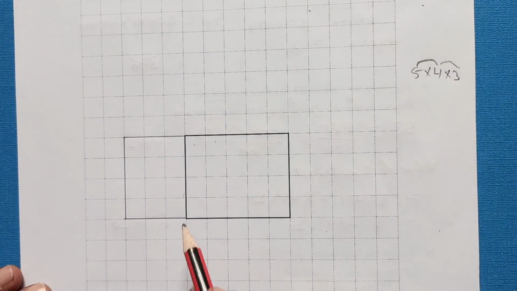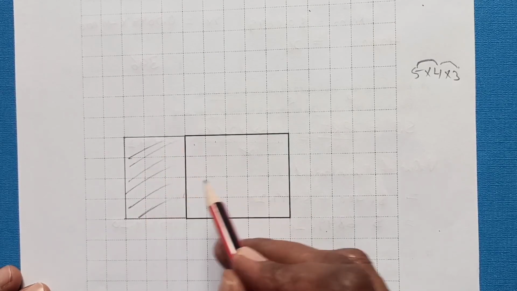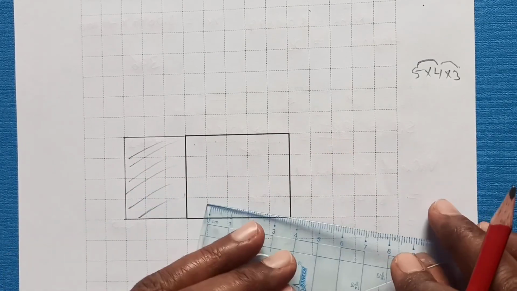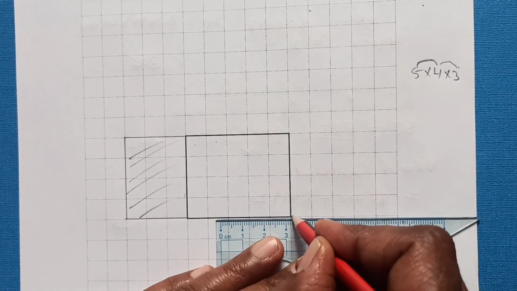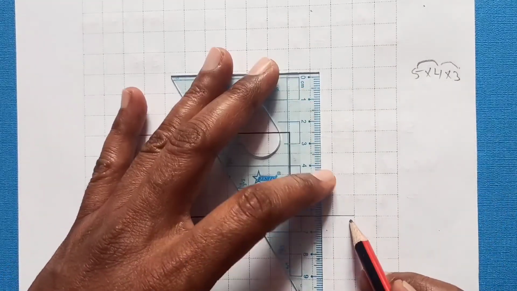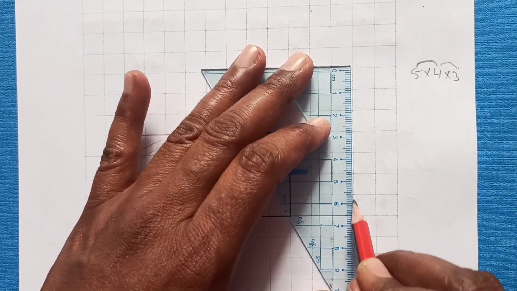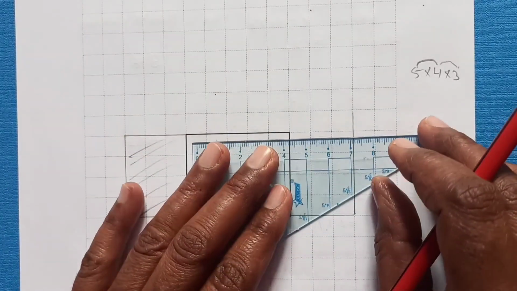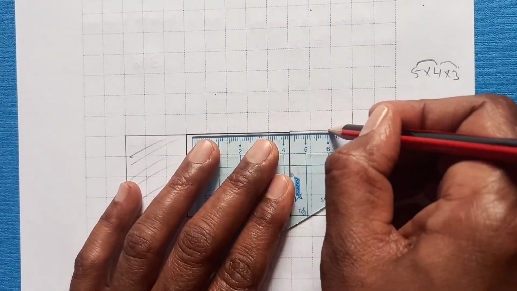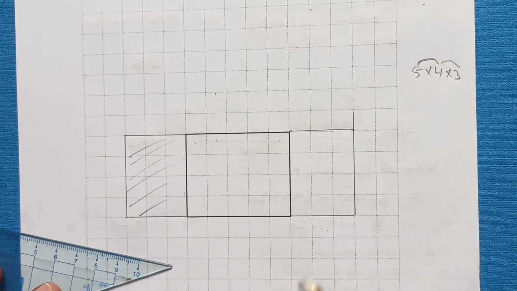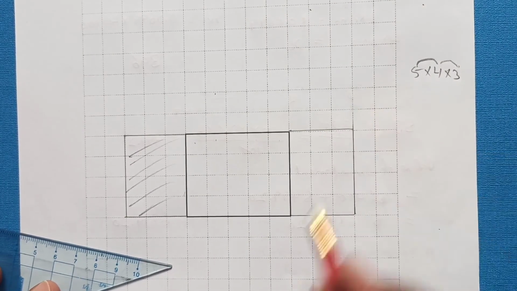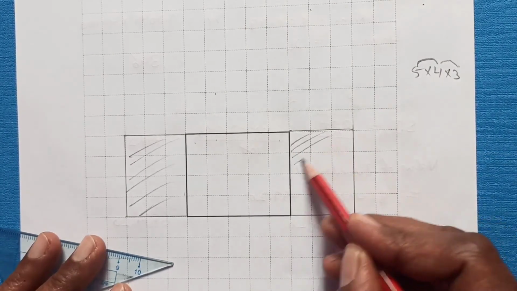This face should have the same parallel face, so we are going to have a 3 by 4 rectangle here too. Sorry, it should end here. This and this should be parallel.